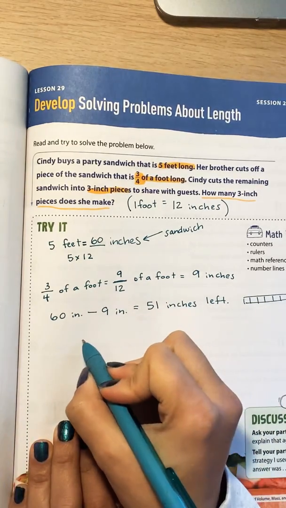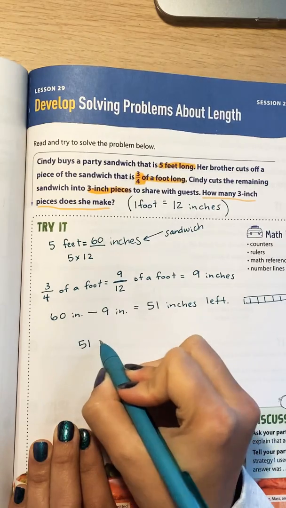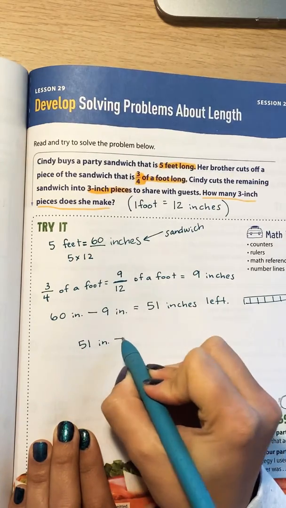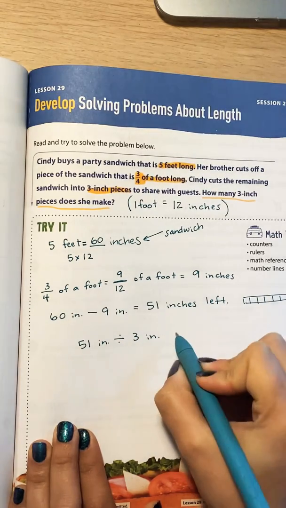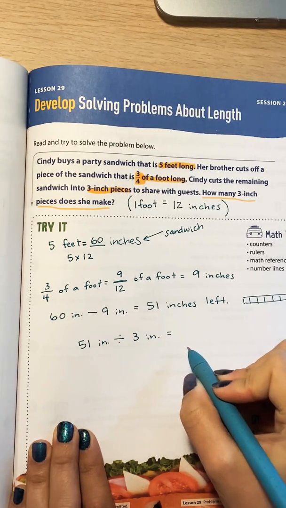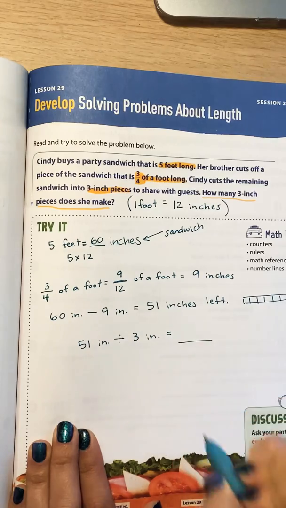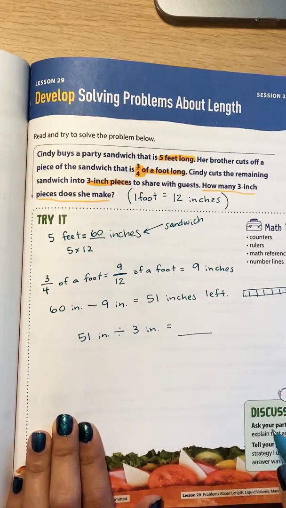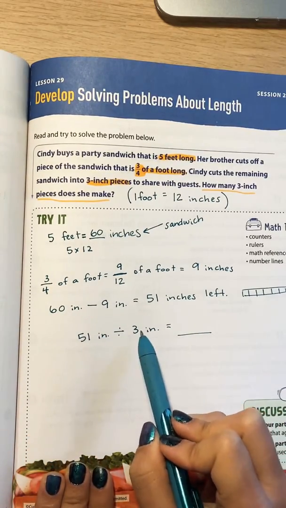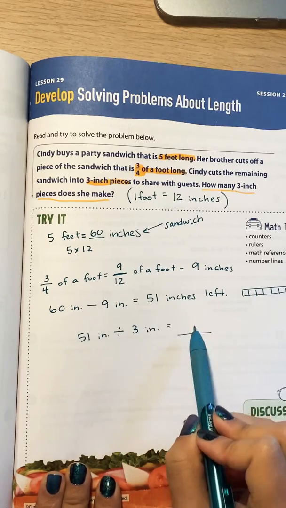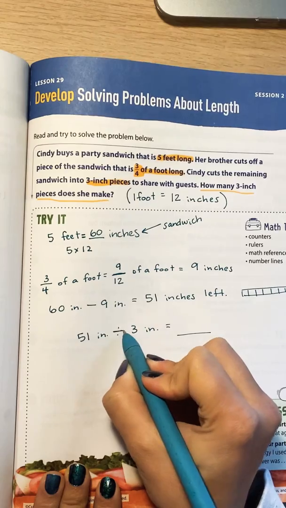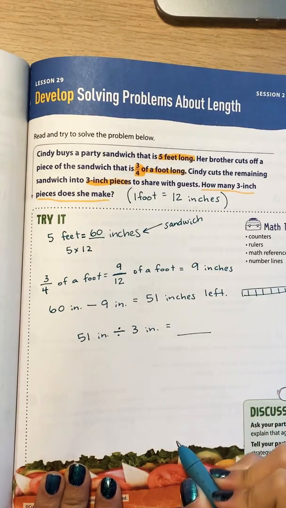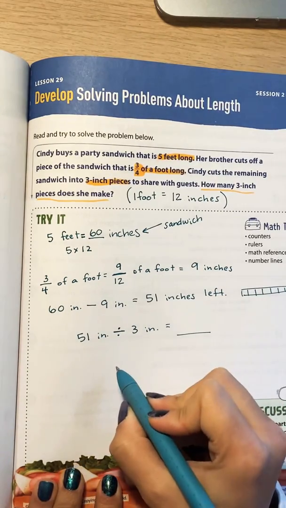To do that, we take the 51 inches and divide it by 3 inches. And that will give me how many pieces I can make. Okay, so I don't know this off the top of my head. 3 times what equals 51, or 51 divided by 3? I don't know that quickly. So I'm going to do an area model.